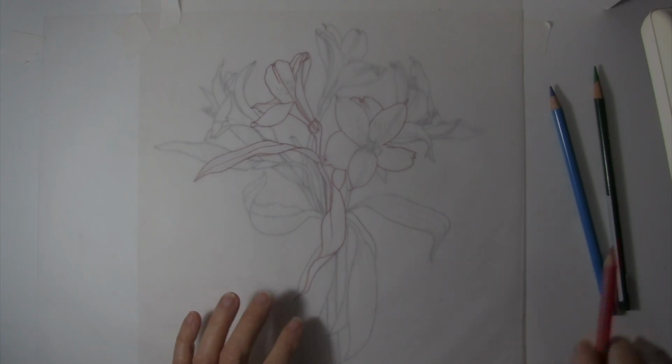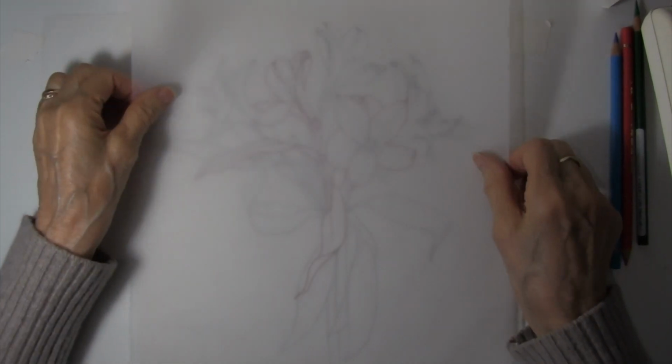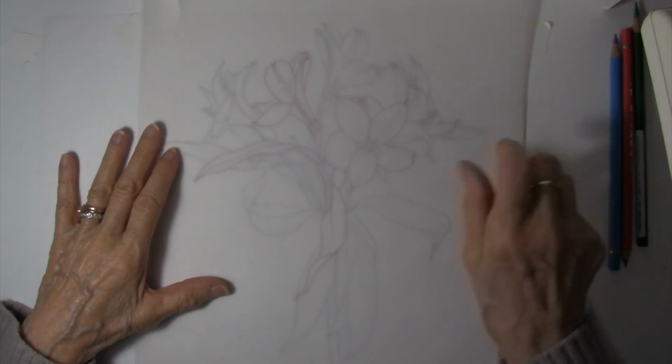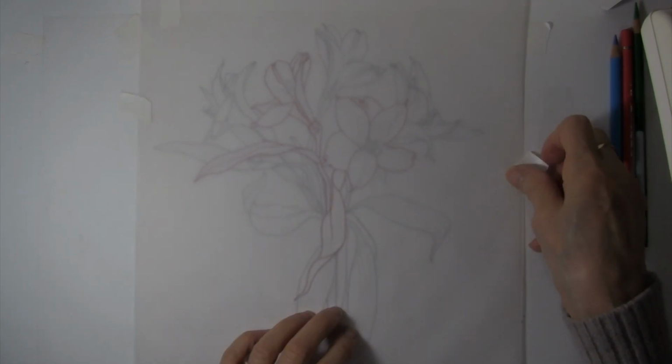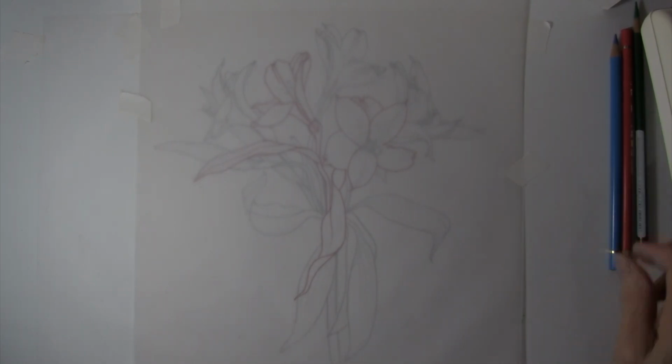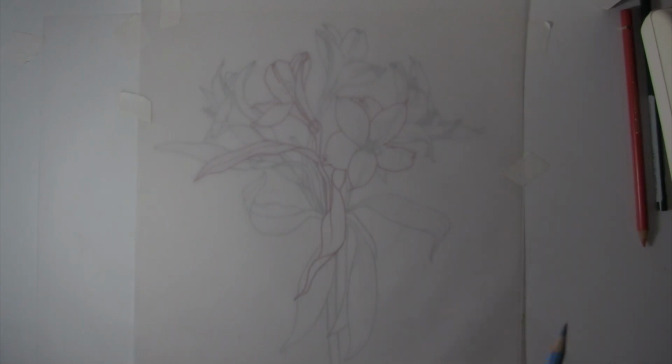So once I've got this done, I'm going to go to the next layer and I'm going to place another sheet of tracing paper on this base drawing. And now I have to decide what is going to be my middle tone layer for the final painting. So I'm going to use blue for that.